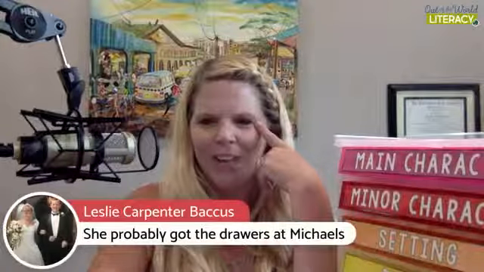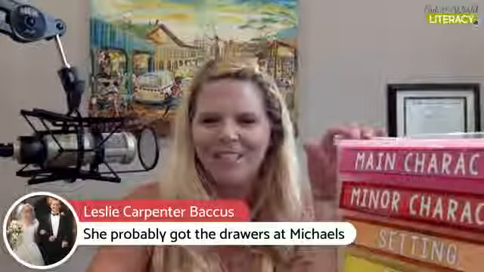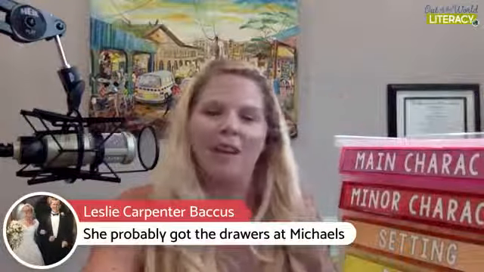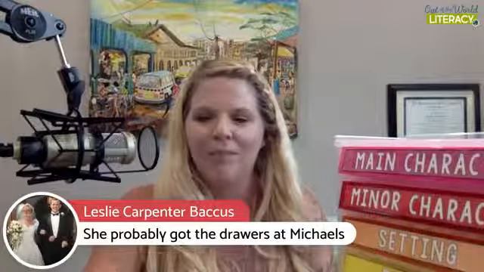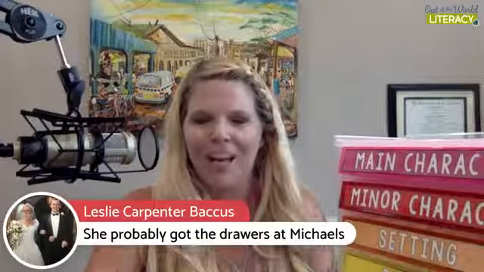Leslie was right. She probably got the drawers at Michael's. We love the Michael's store. Yes. But again, you can use whatever drawers you want. These just worked out really perfect for what I was working on and what I was going for. So anyways, that's what I wanted to share with you tonight.